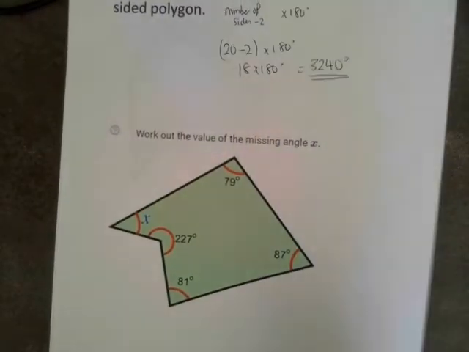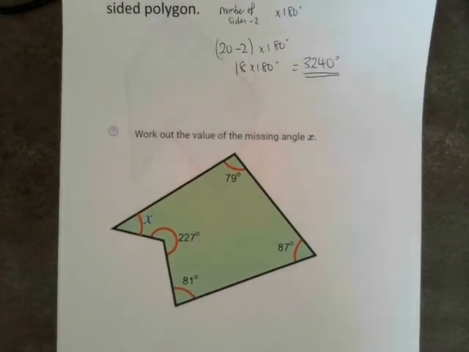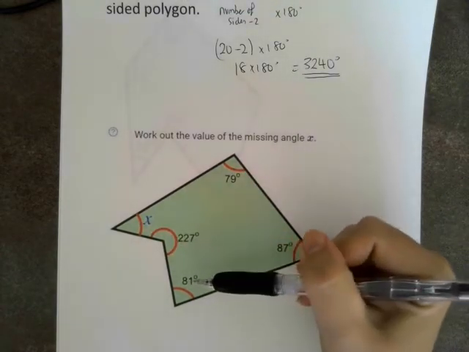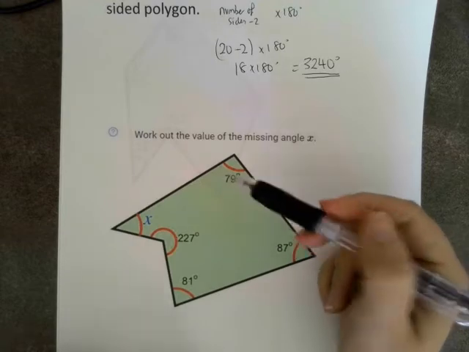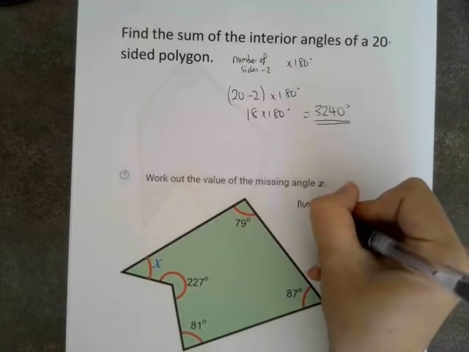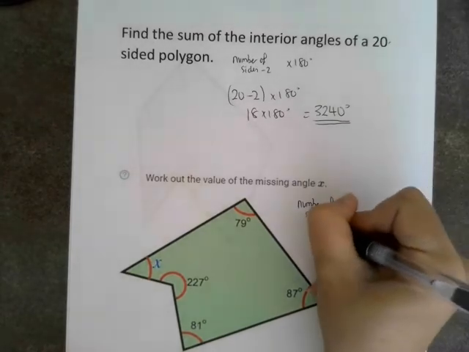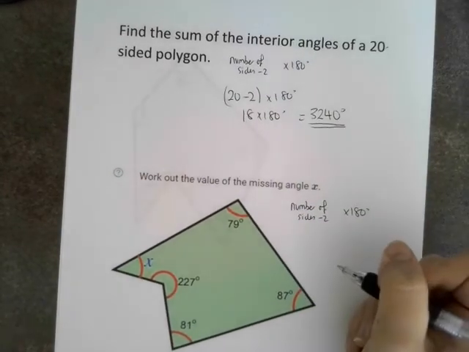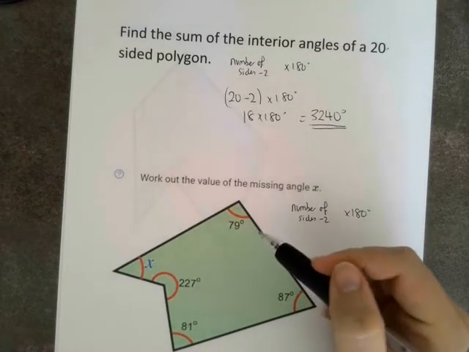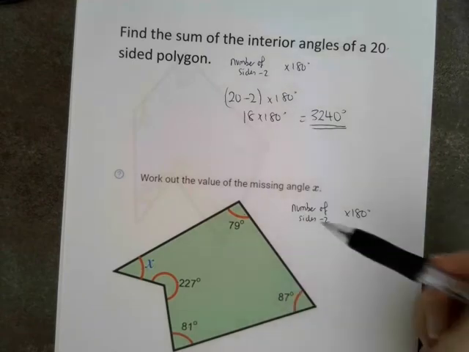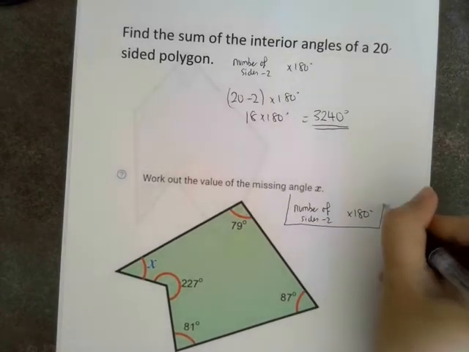But in the next one, we're trying to work out a missing angle x. The first thing is that we can see these are interior angles, so they're not going to be adding up to 360. We're going to have to use the formula that we used up here: the number of sides take away 2 times 180. And we can see it's obviously not a regular one, so we can't just divide by the number of sides, because they're all different. So this is where you would have to use this formula.